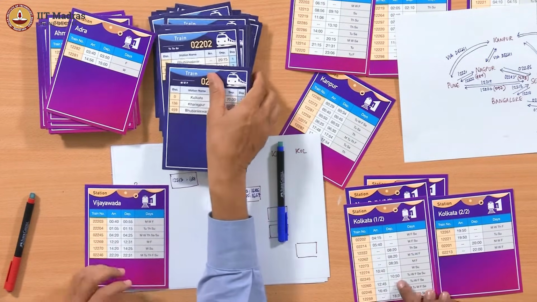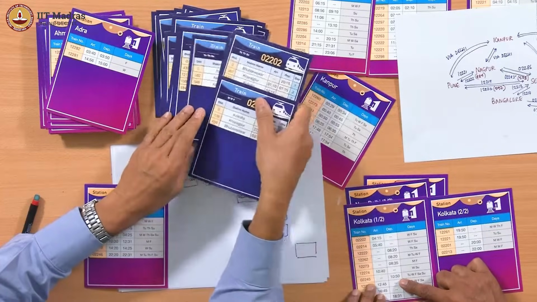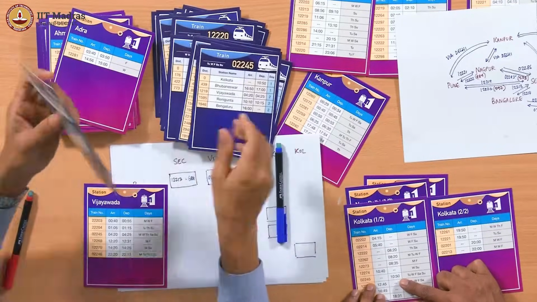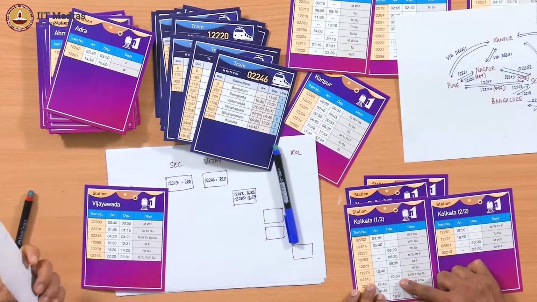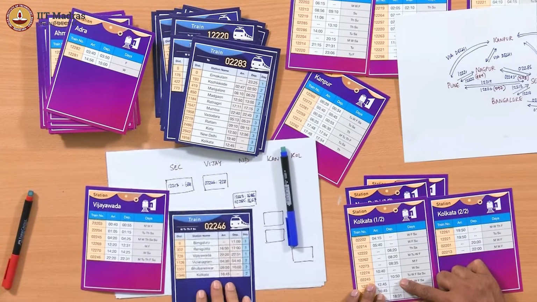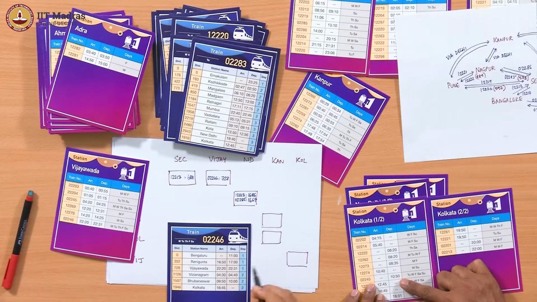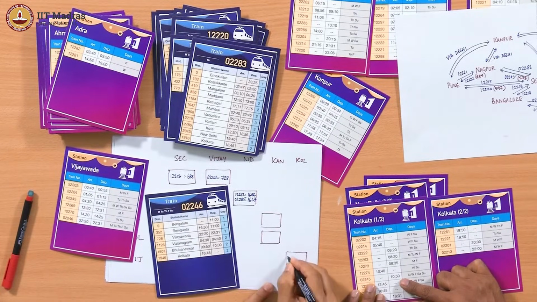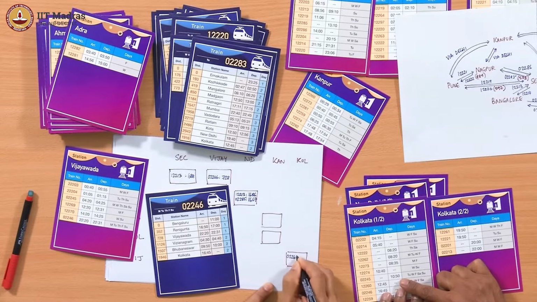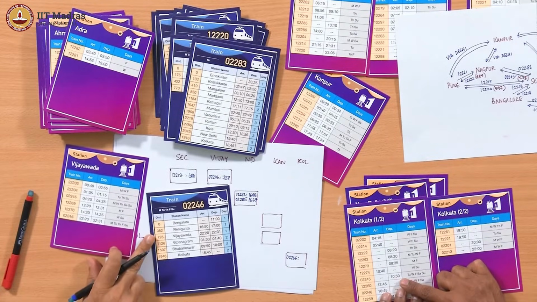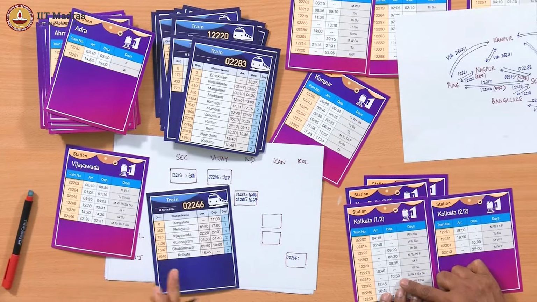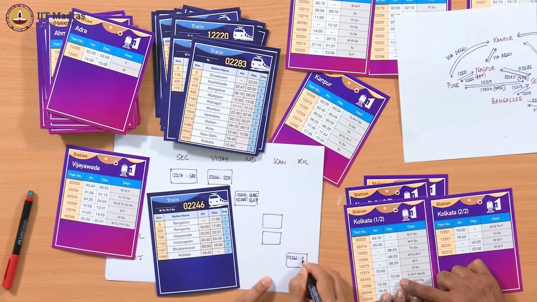Yeah. Okay, so 46 actually should. So 02246 Vijayawada to Calcutta is 1946 minus 728. So that's 1218.